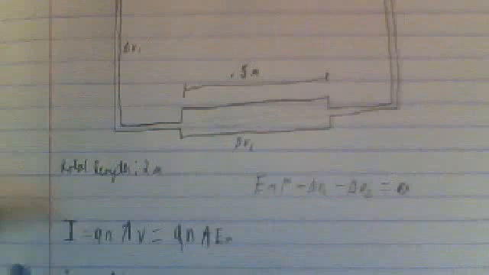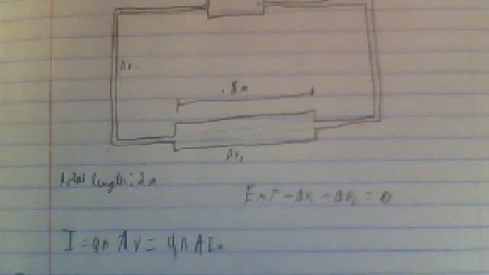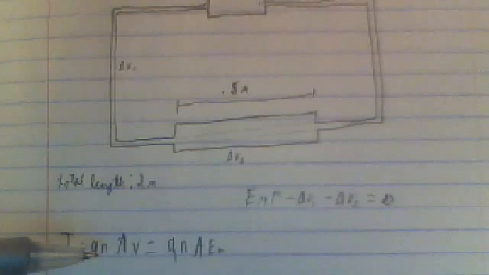Now the first formula, of course, is the current formula: the current equals the charge of the electron or proton, or sometimes multiples of protons, depending on which particle, or whether it's electrons flowing through or positive holes. And then N, which is the density of the particle, and then A, which is the area of the cross section of the wire, so how thick it is. And then V, which is the velocity at which they're traveling.